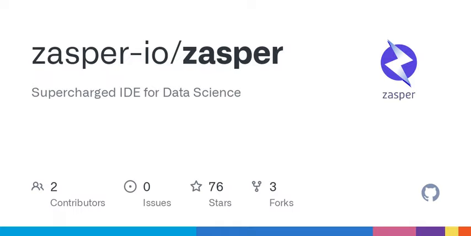And let's talk about usability. Zasper comes in two flavors, a desktop Electron app and a web app, so users can choose the format that best suits their preferences. This flexibility is a significant factor for productivity. Imagine switching easily from desktop to web depending on your workflow or environment.